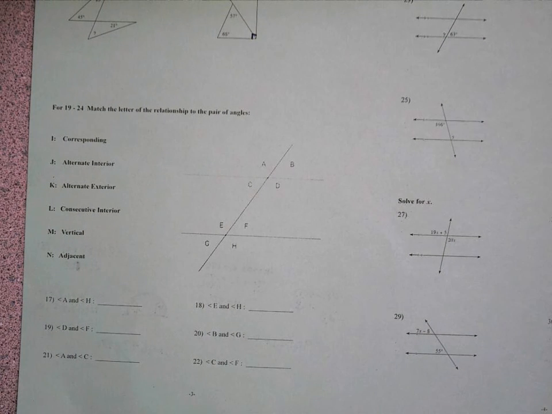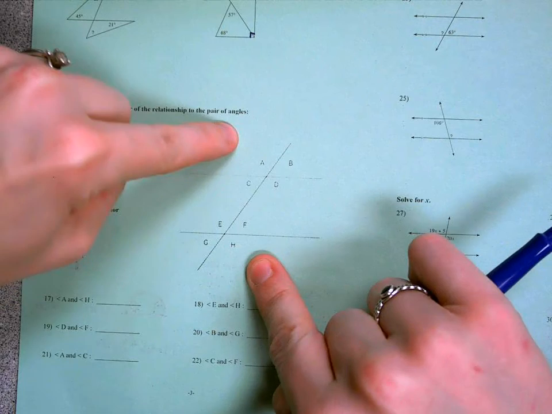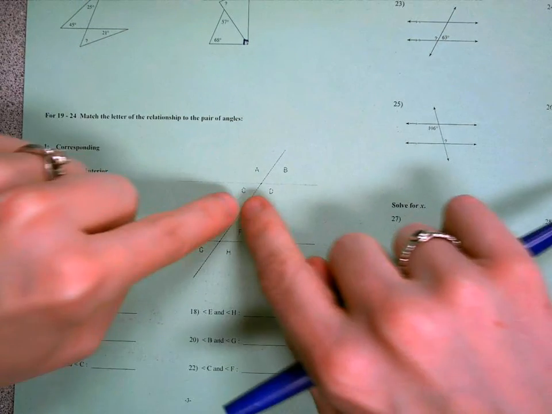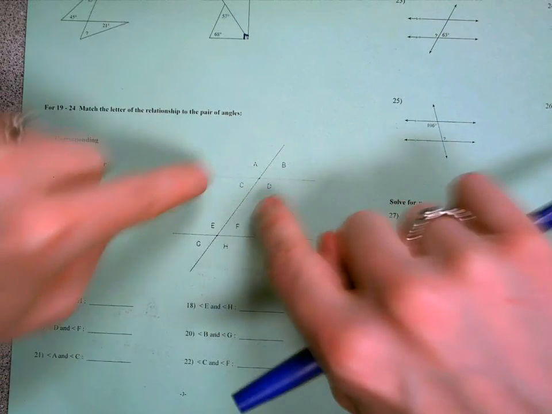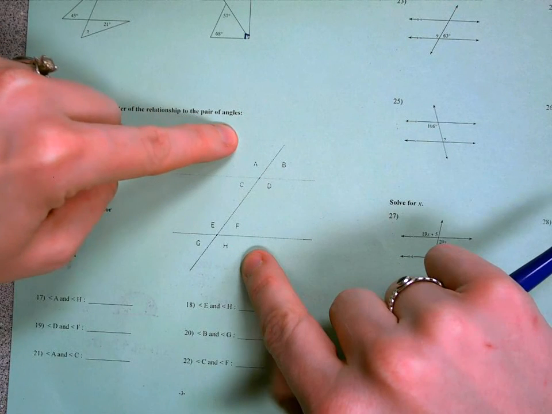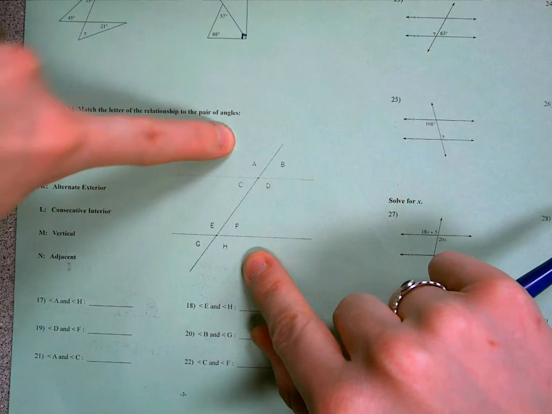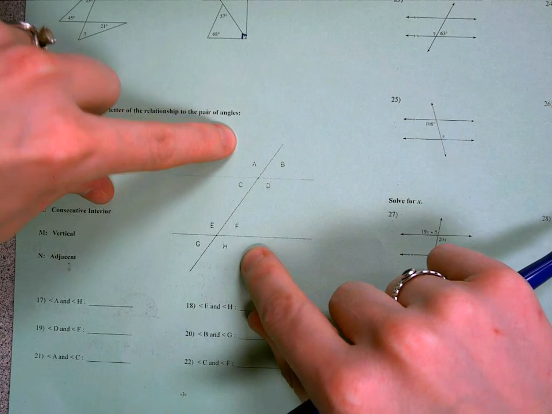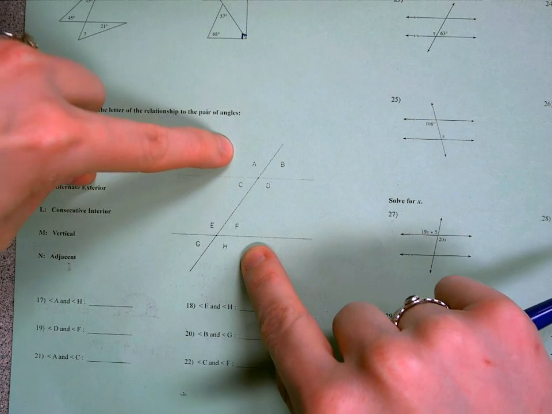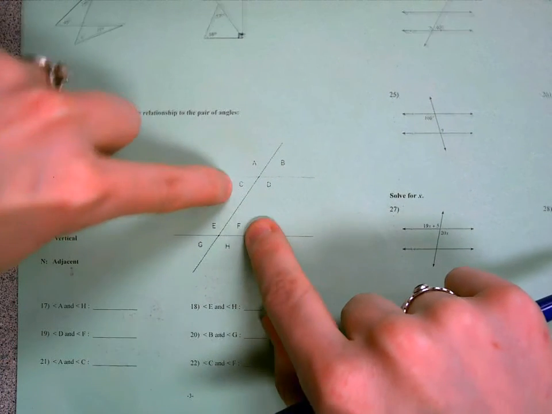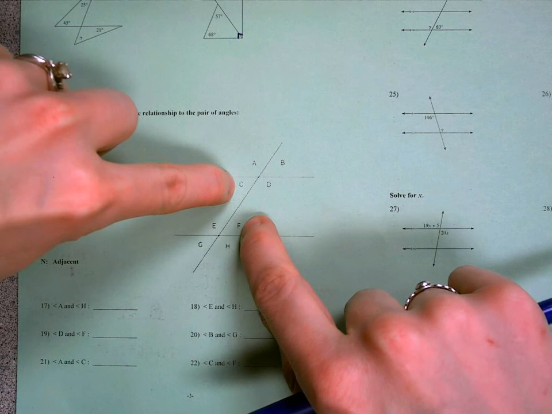Okay, alternate interior. Alternate means opposite, and interior means inside. So they're going to be on opposite sides, opposite sides of our transversal here. And then one will be up and one will be down. And since it's interior, we know that it's inside these two parallel lines right here. So if we go opposite and inside, we have C and F.